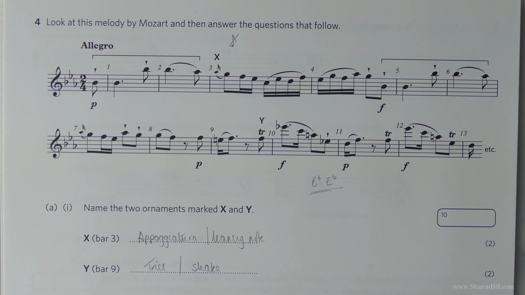So E flat is the name of that note. Now then, we're moving on to the next page, but we need to keep this page handy because we're still referring back to this little extract of music.